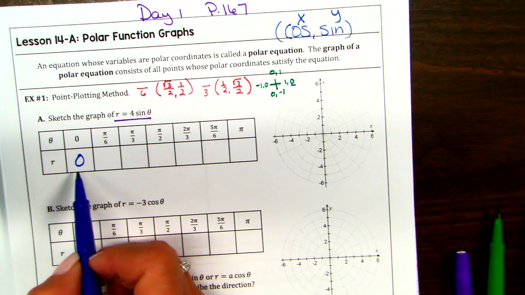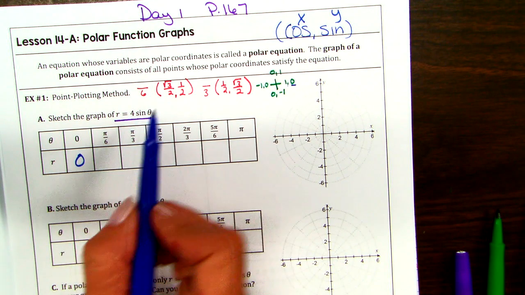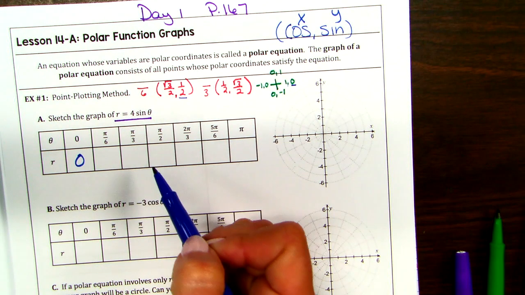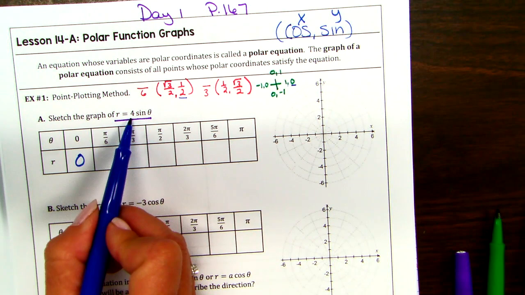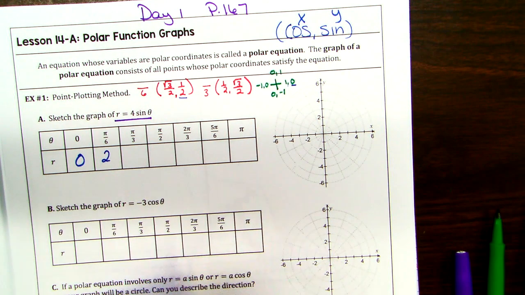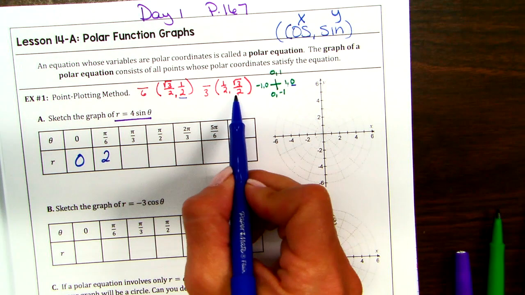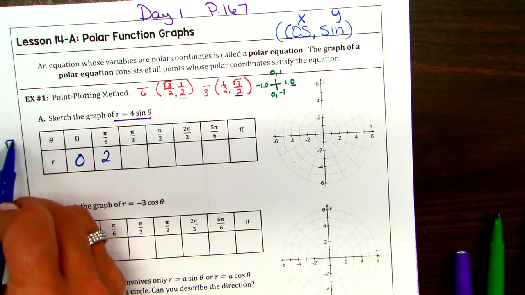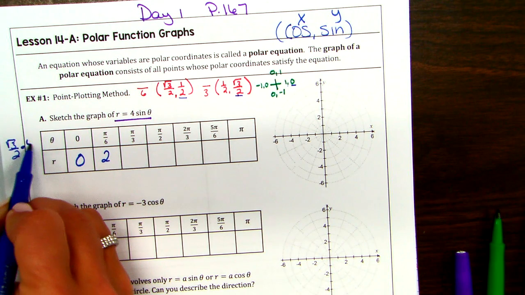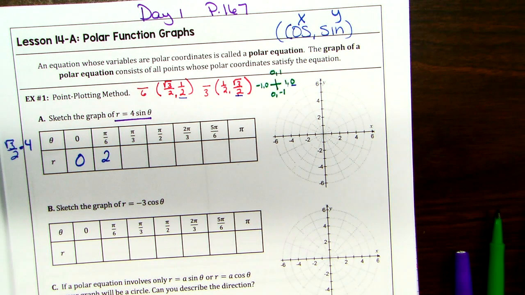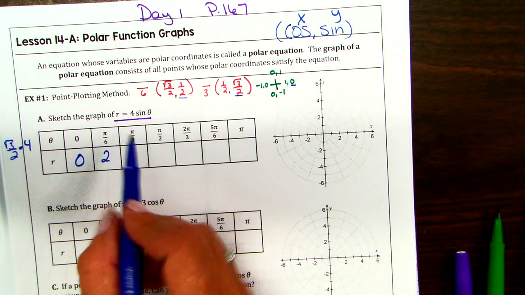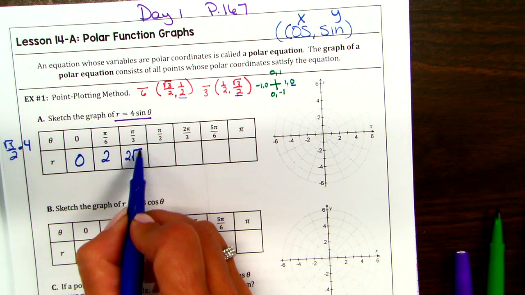Okay, keep on going. Sine of pi over 6, that would be 1/2. 1/2 times 4 is 2. Half of 4 is 2. Sine of pi over 3 would be the square root of 3 over 2 times 4. Don't forget, with multiplication, you don't need a common denominator. You just multiply straight across, and 4 over 2 becomes 2.